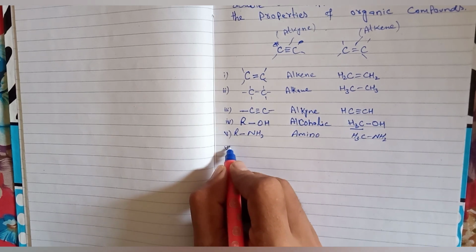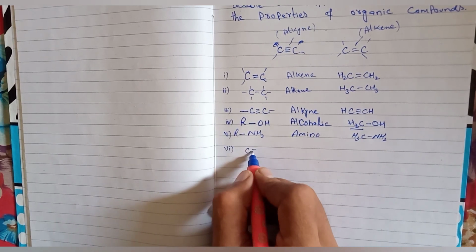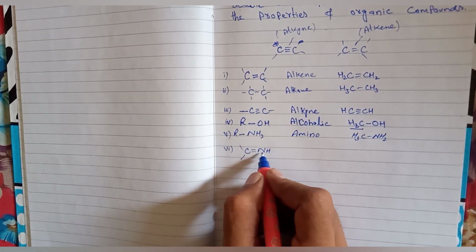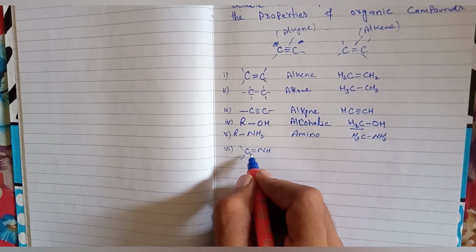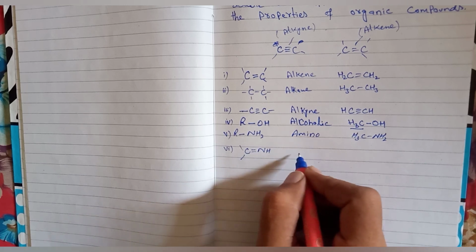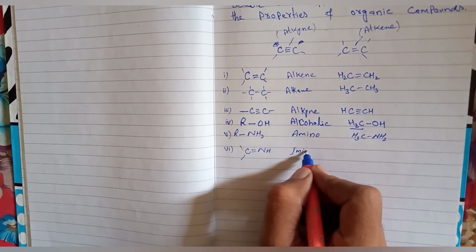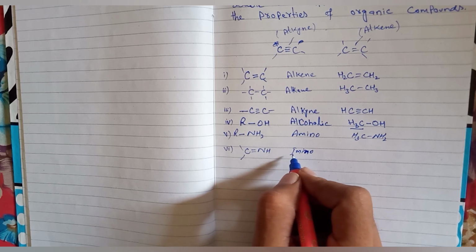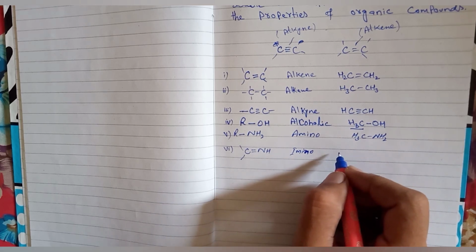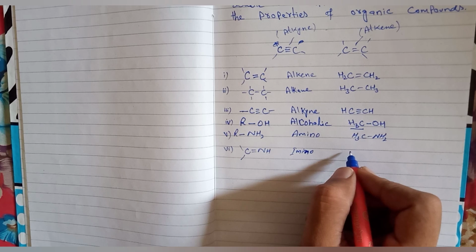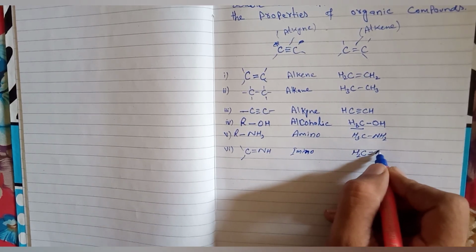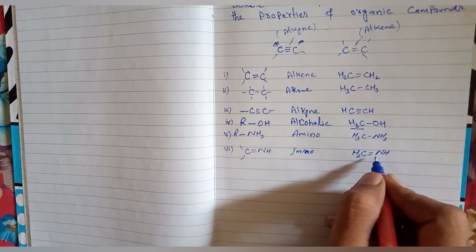Now we discuss the next functional group, C double bond NH. If NH is attached with a double bond to a carbon atom, this functional group is called imino functional group. Imino, okay, some students also study imino. The example of imino functional group is H2C double bond NH. This is the example of imino functional group. Is it clear?